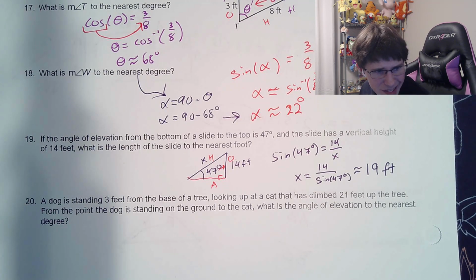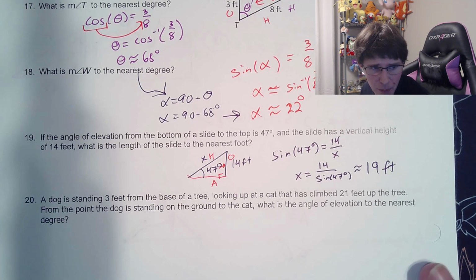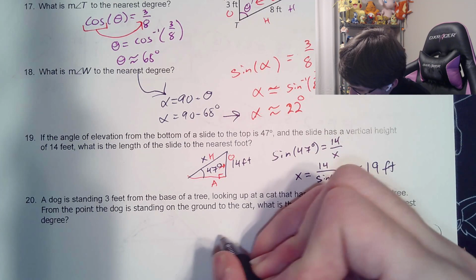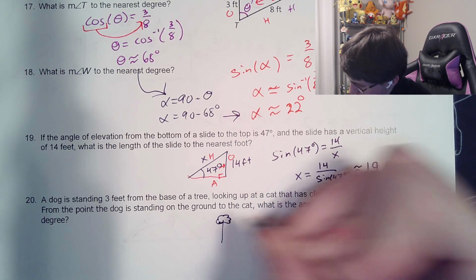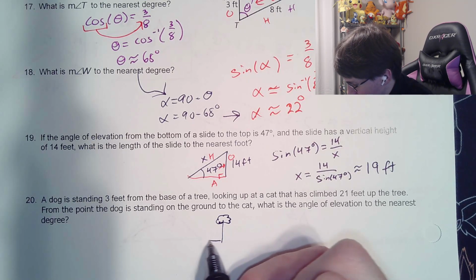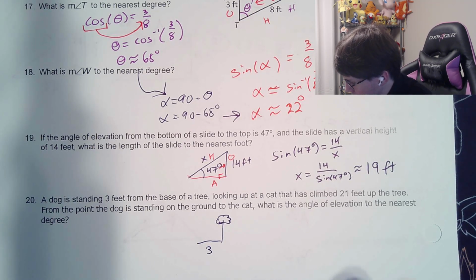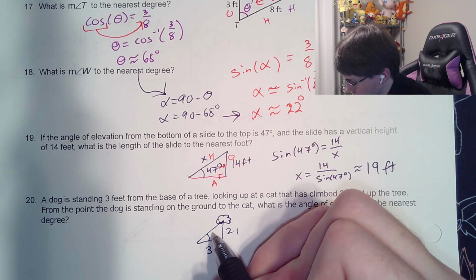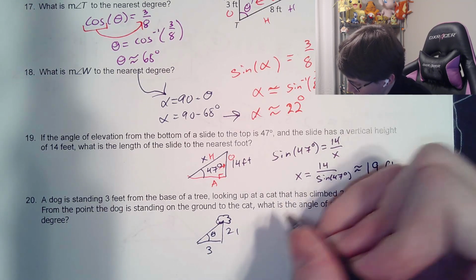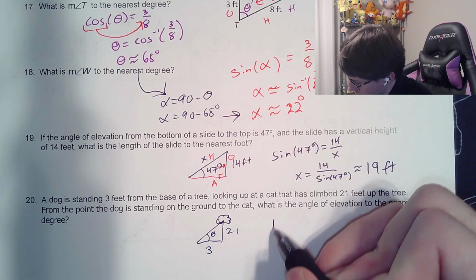All right. A dog is standing 3 feet from the base of a tree, looking up at a cat that has climbed 21 feet up the tree. So here is my beautiful tree. There's my tree. And the dog is standing 3 feet away there. And he climbed 21 up. What is the angle of elevation? So the angle of elevation is this one right here. There's my theta.